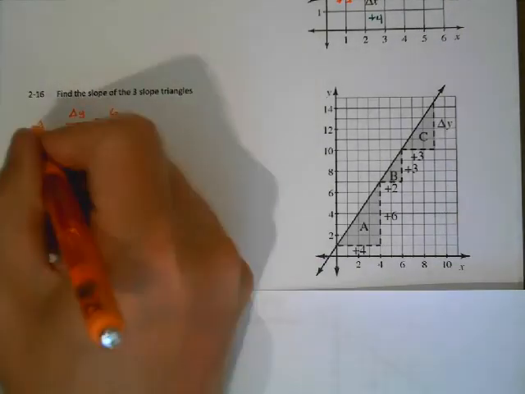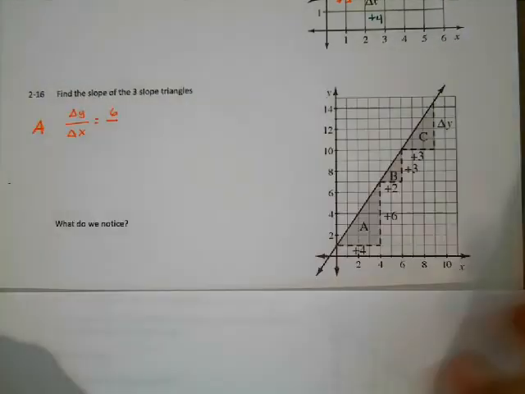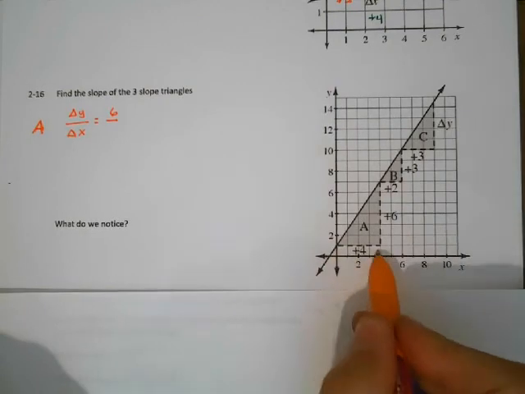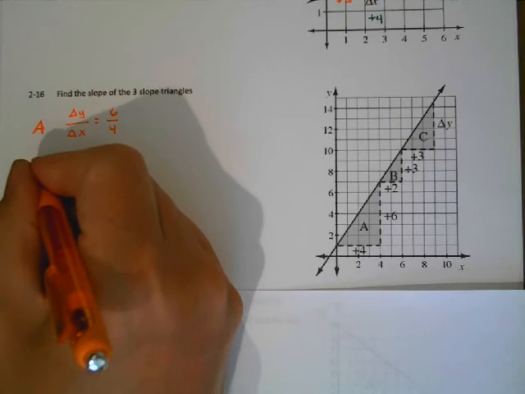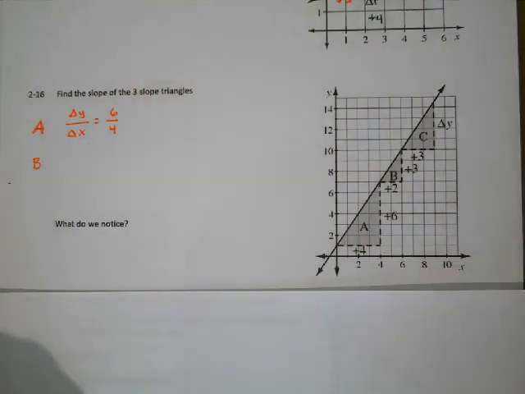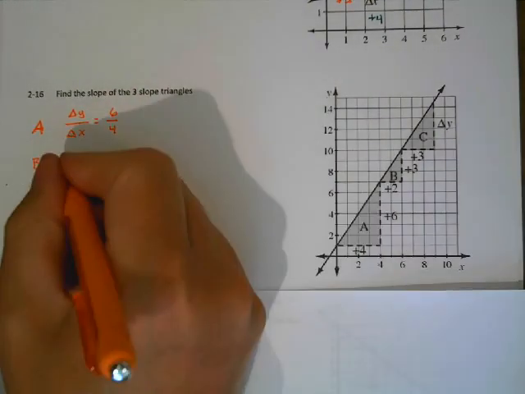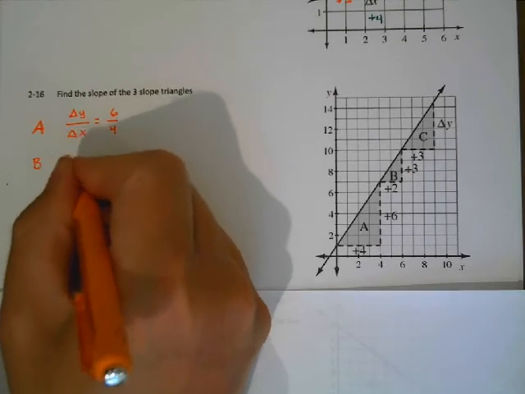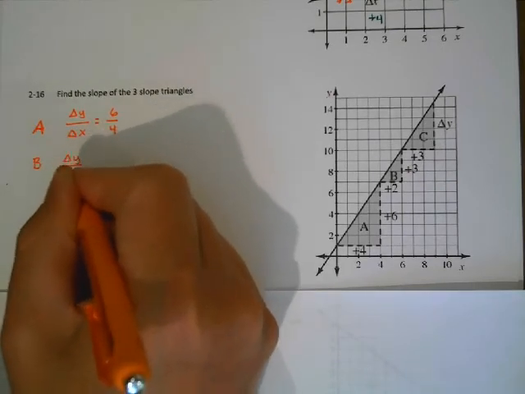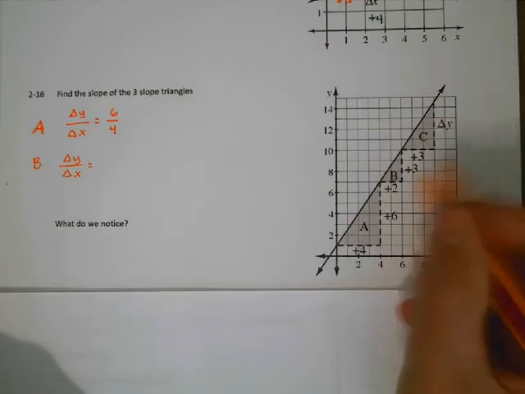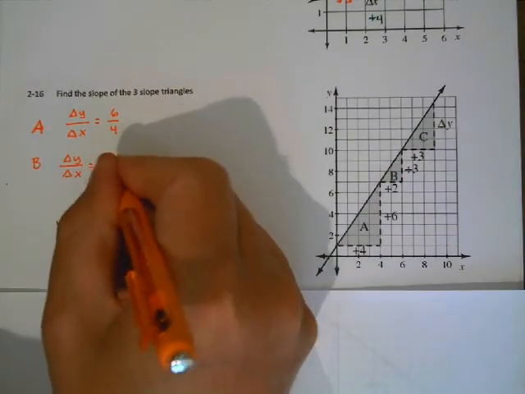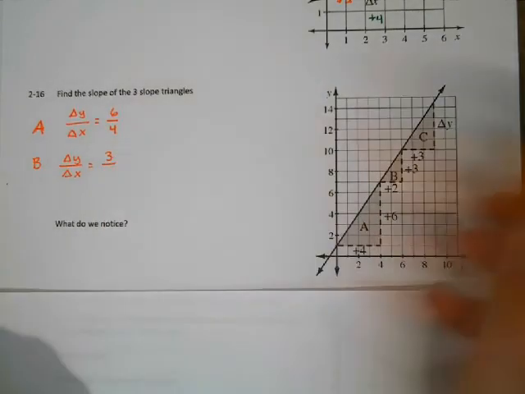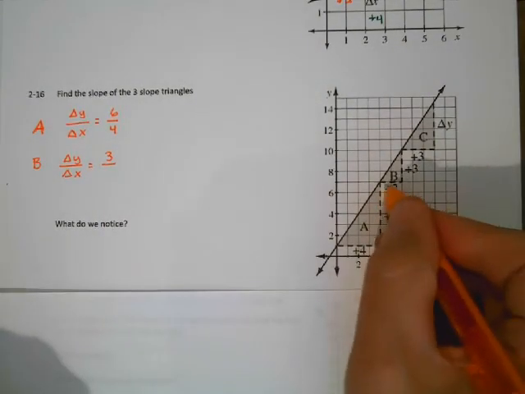And the change in x is increasing by 4. So we get 6 over 4. Let's look at the slope of B. Slope triangle B says the change in y divided by the change in x. Y is changing by 3, and it's changing by 3 for every 2 changes in the x.